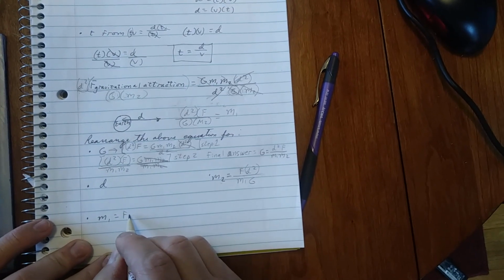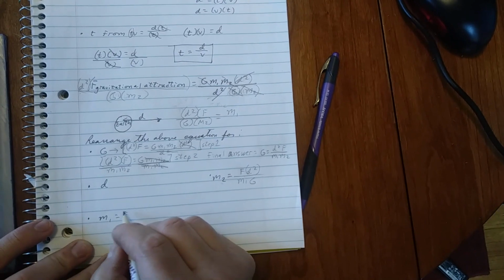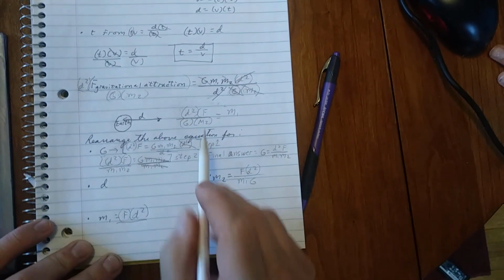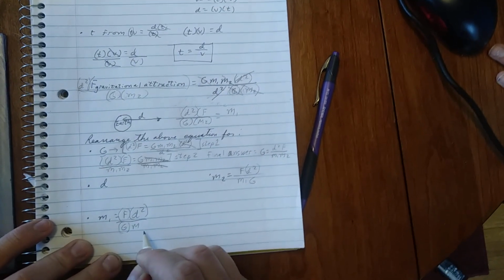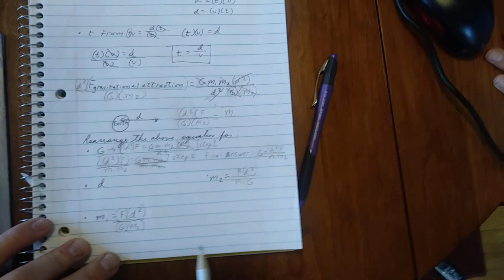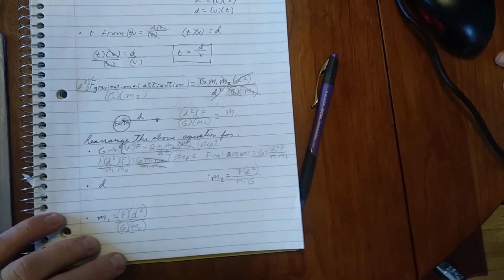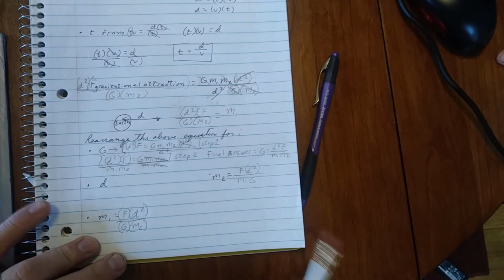So let's write that cleaner down here: m1 equals F times d squared over G times m2. Now we need to solve finally for d, which is the most complicated of these because it does involve square rooting. So let's erase all this.